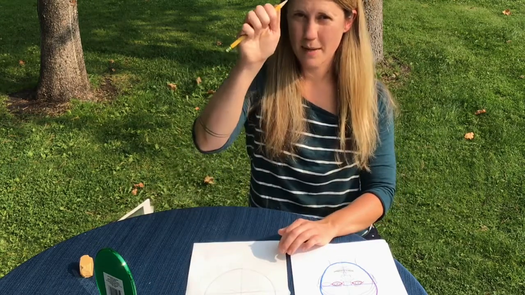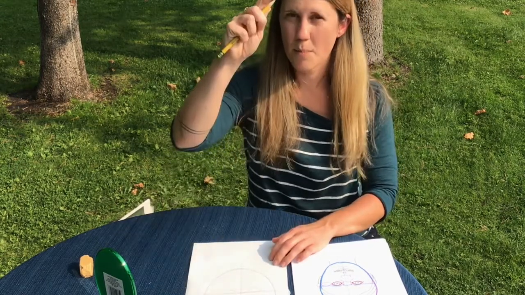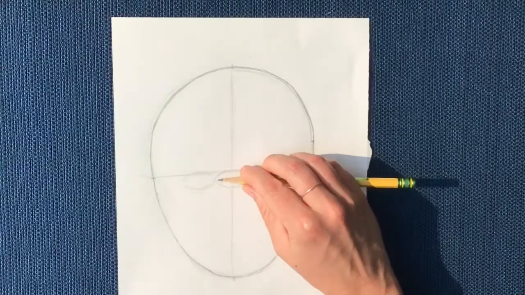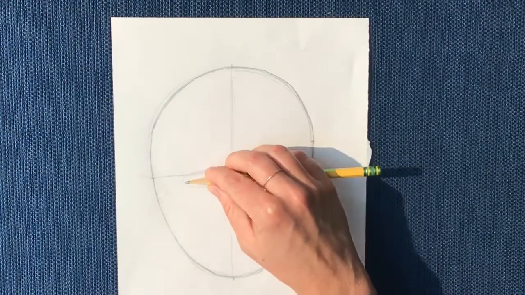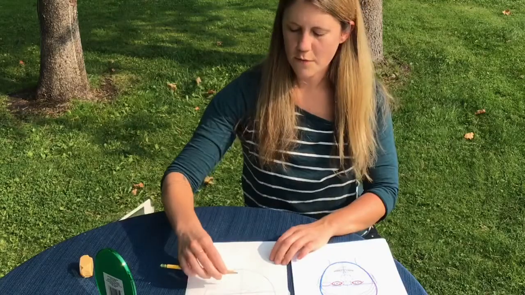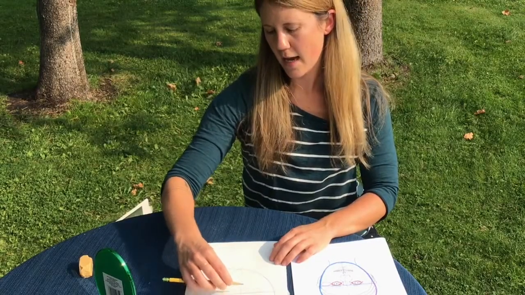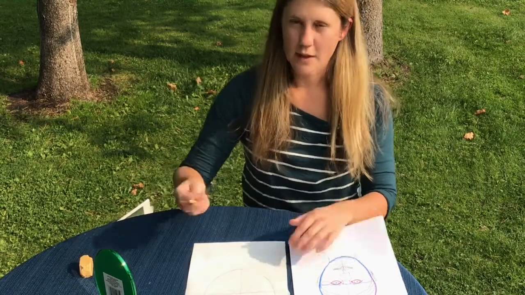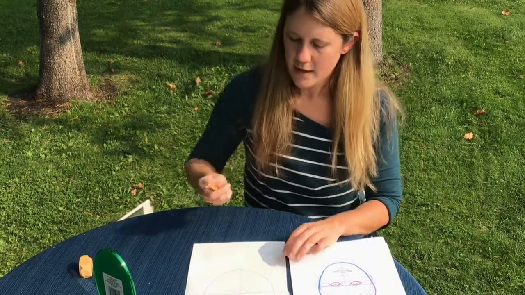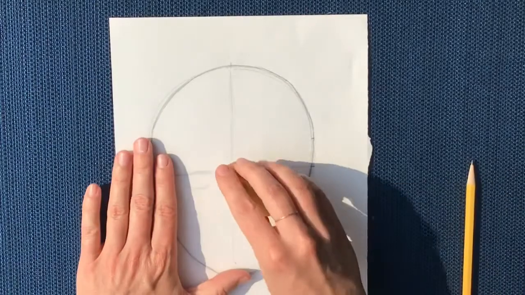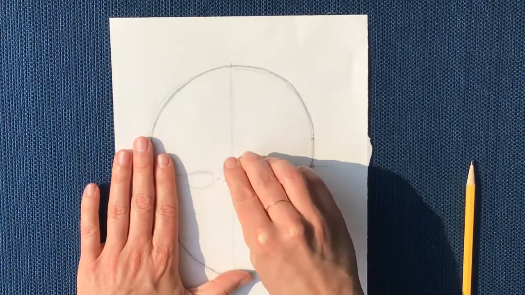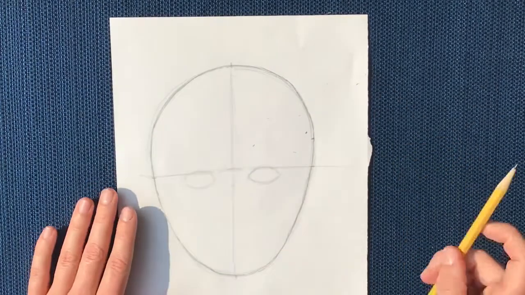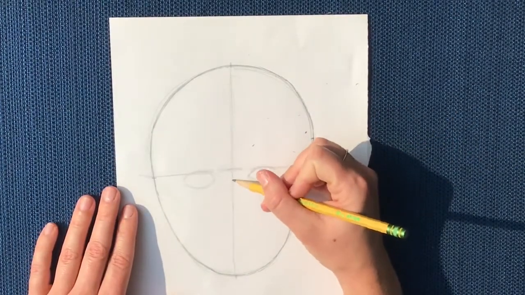So I'll use my pencil as a form of measurement. I'll put the point on one end and then I'll count 1, 2, 3, okay? 1, 2, 3. So if you start from the middle, you should count that eye and over. And so altogether you should have 5 eyes for the width. So now that I've got that in there, I can erase that middle eye because that's just kind of distracting. You don't really have an eye in the middle.